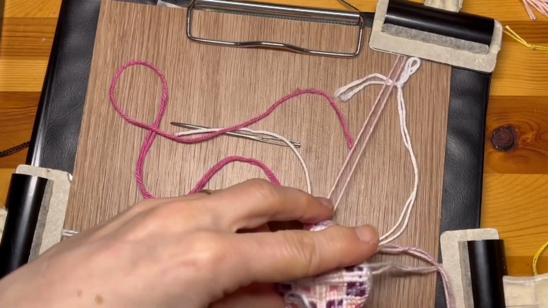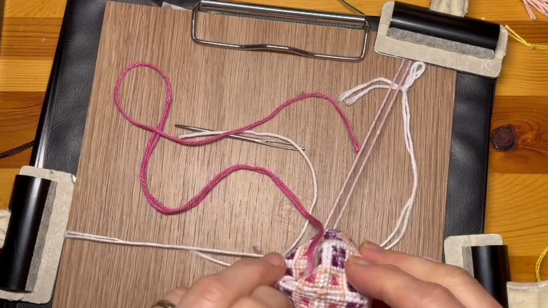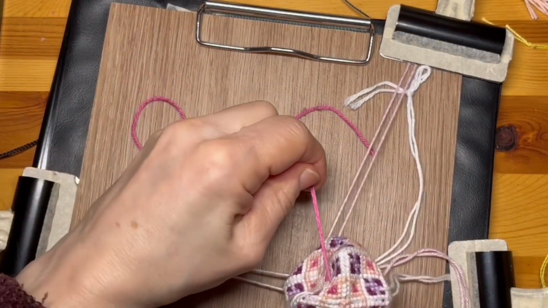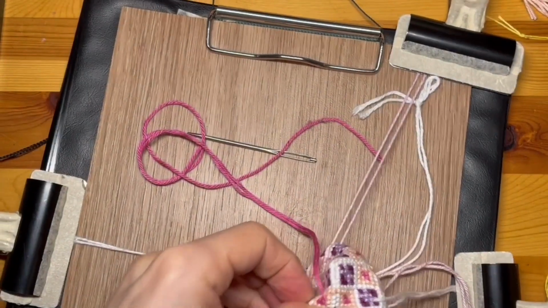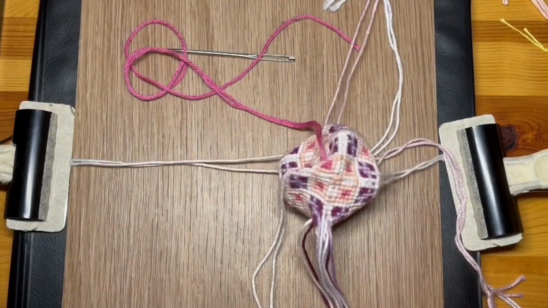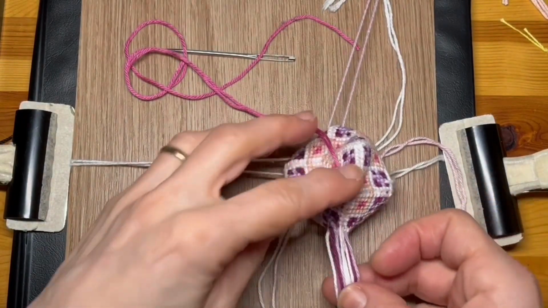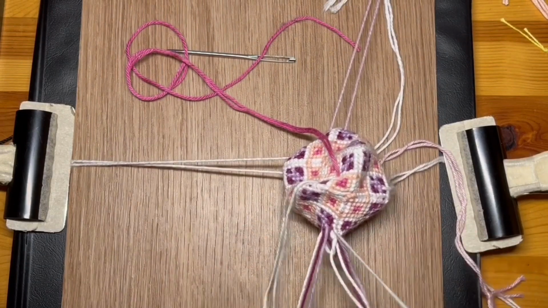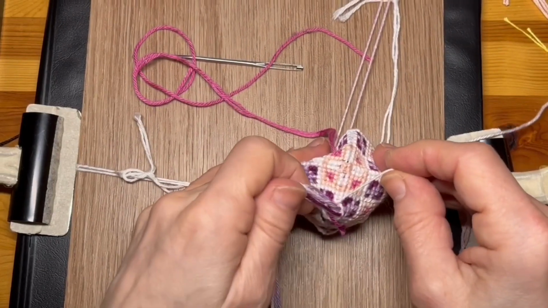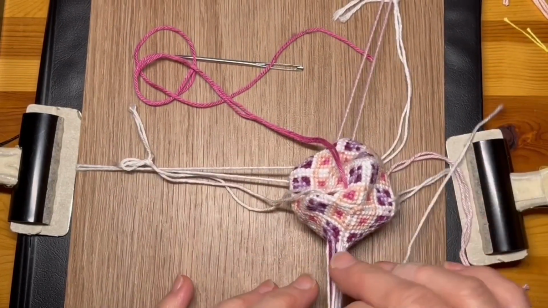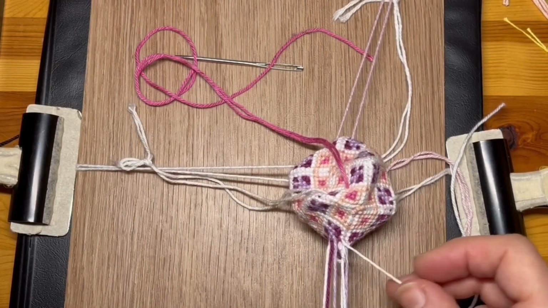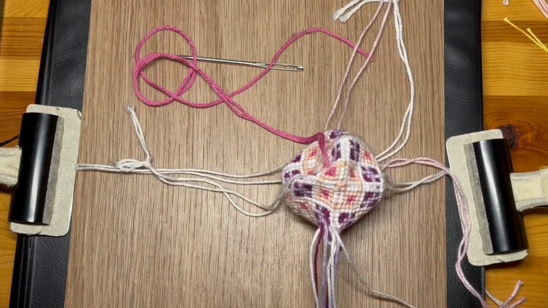So this last join will always be a little less neat than the others, but it shouldn't be too noticeable. Oh, out of sight. So that's how I try to get rid of the last strings that need to disappear here. Keep knotting, and then with a needle inside and pull them through.